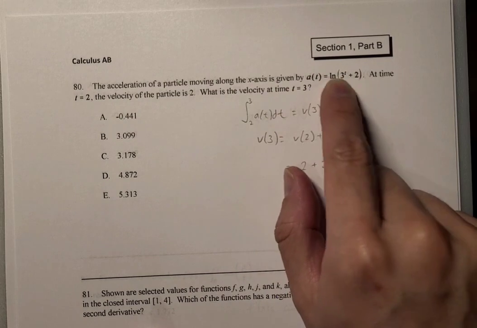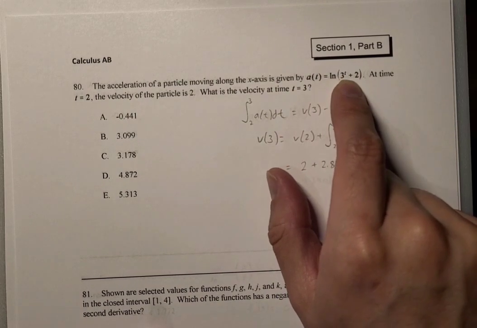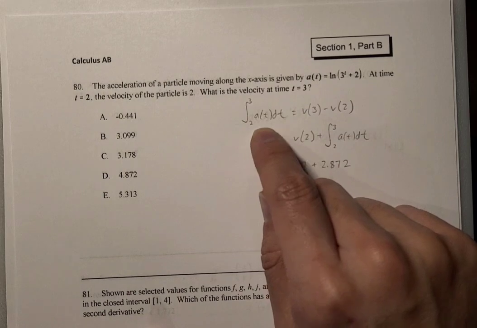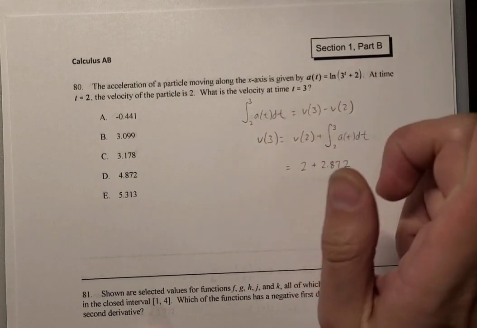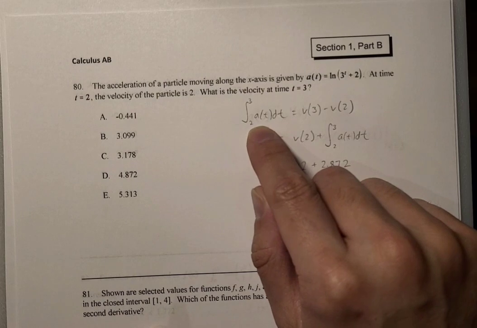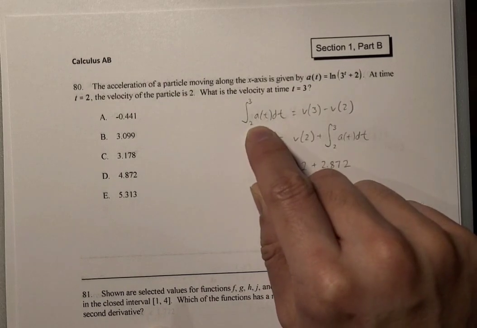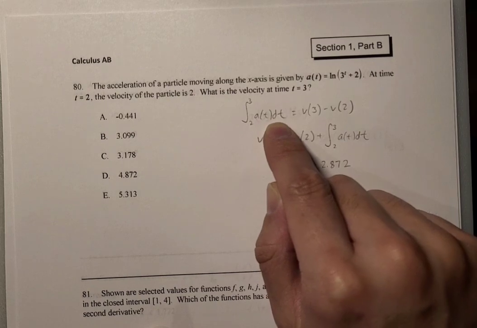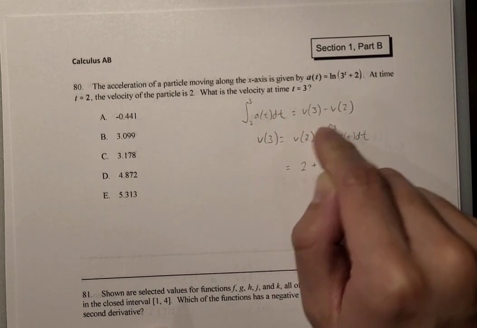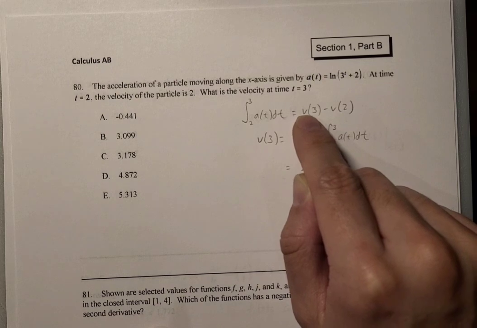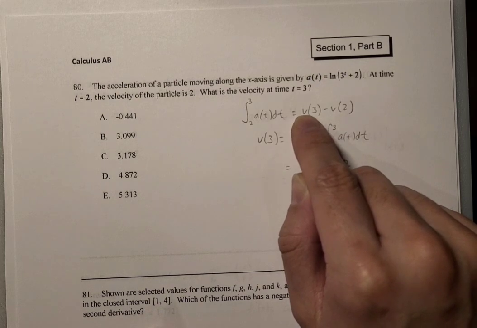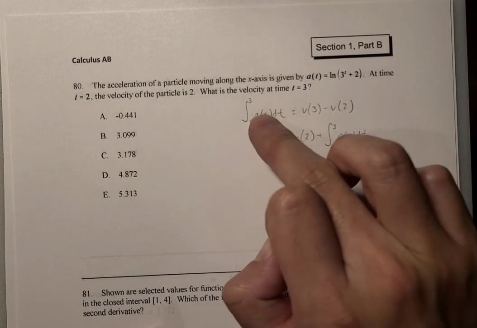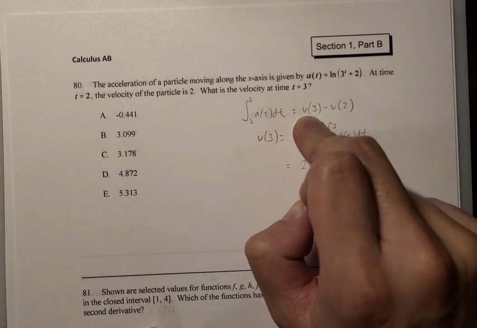But this we can't integrate by hand. So we need to think of a different way. We can use a definite integral. So the idea that the integral of acceleration is velocity is still correct. Okay, so we're going to use a definite integral though. The integral from 2 to 3 of a of t dt. That's just, by the fundamental theorem of calculus, v of 3 minus v of 2. Because once again, the antiderivative of acceleration is velocity.